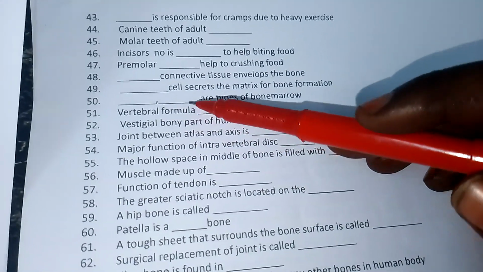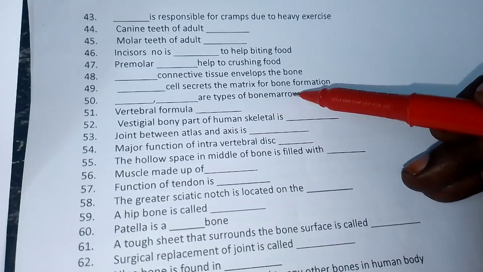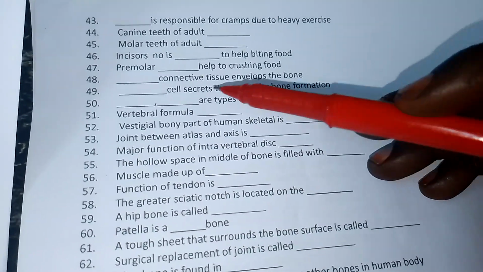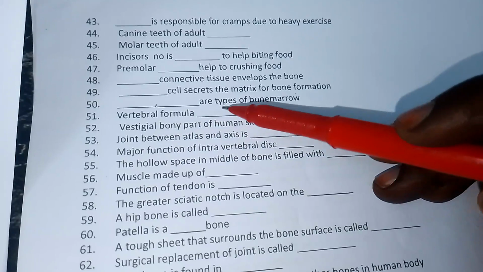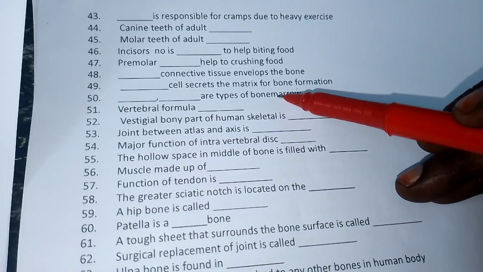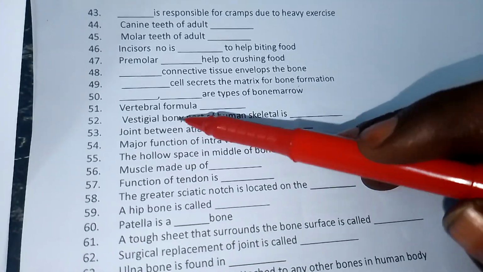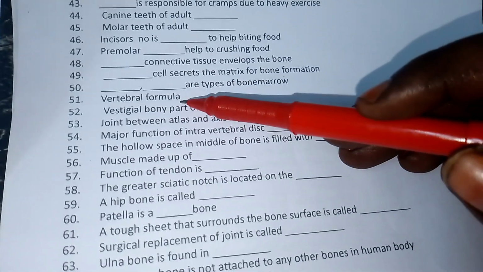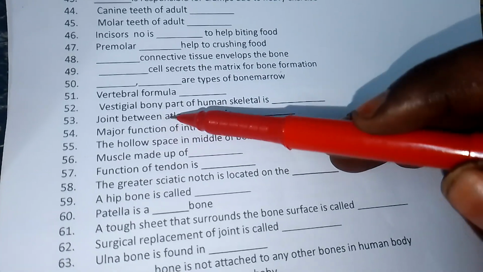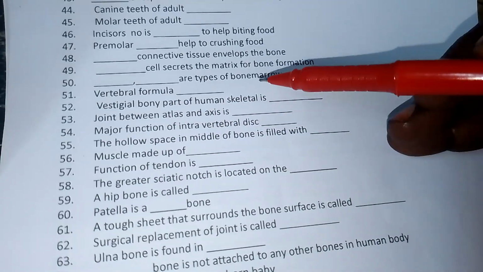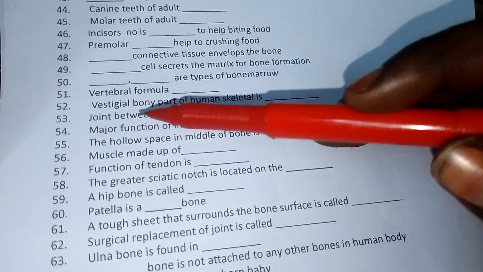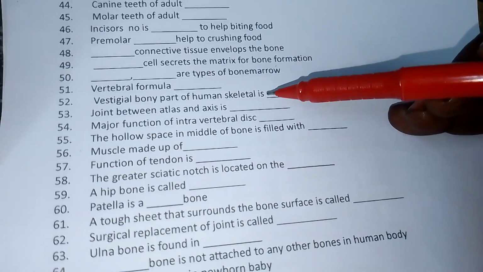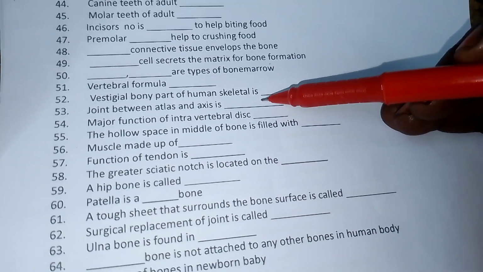The cell that secretes the matrix for bone formation is osteoblast. Red and yellow are the types of bone marrow. How many bones does the vertebral column have? 33 bones. The vestigial bony part of the human skeleton is called coccyx.